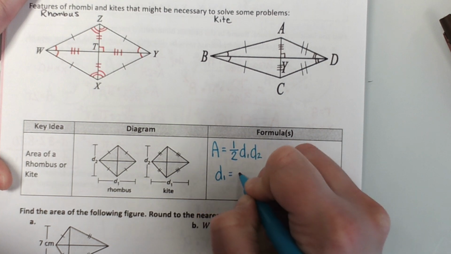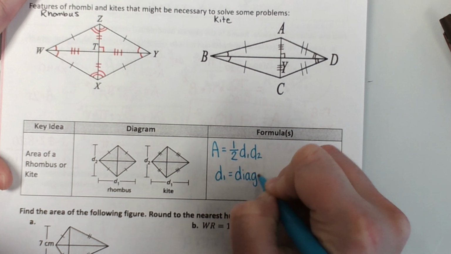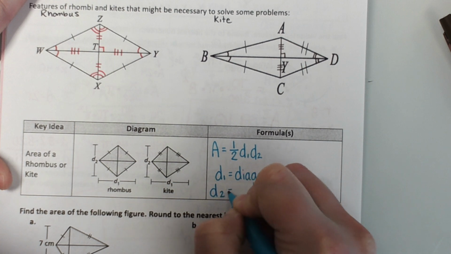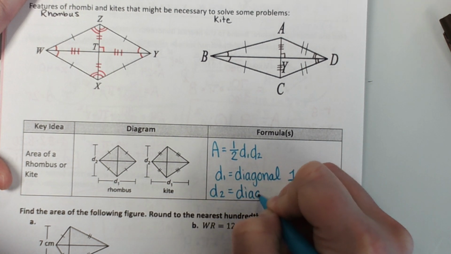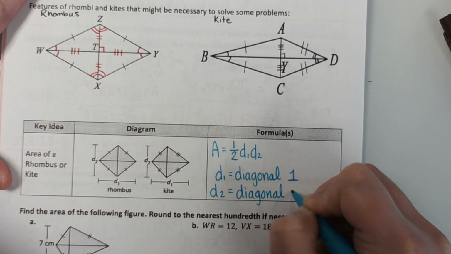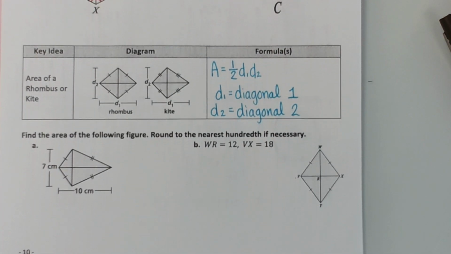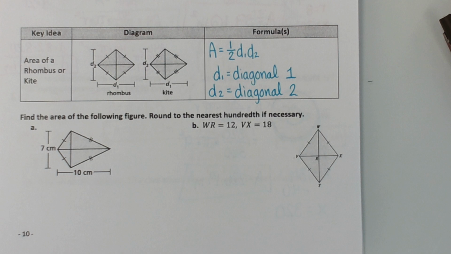D sub 1 stands for diagonal 1. D sub 2 stands for diagonal 2. Now it does not matter which diagonal you call the first one and which diagonal you call the second one. The key thing is a diagonal is the full distance across from one corner to the opposite corner of the rhombus or the kite. They use the same formula.